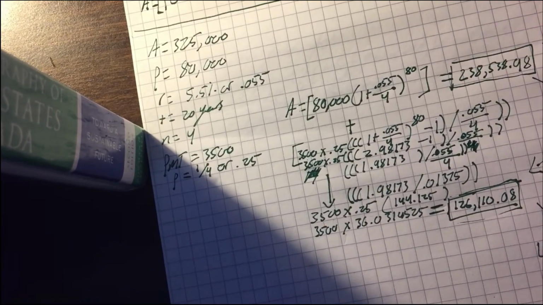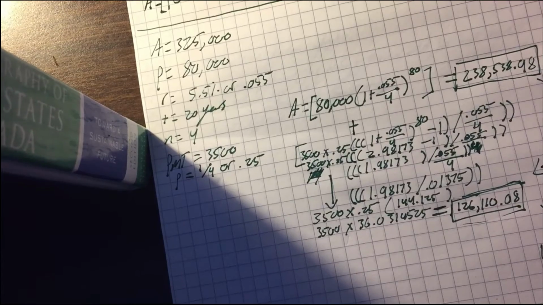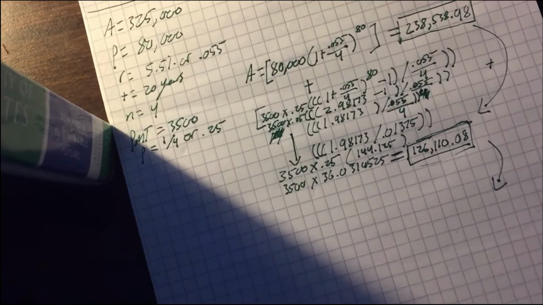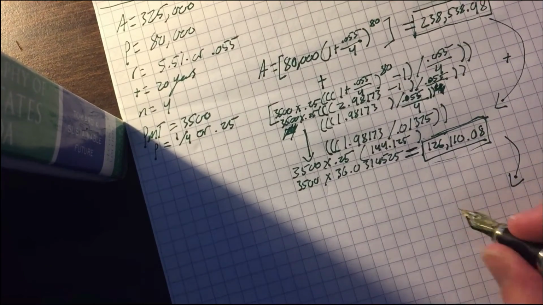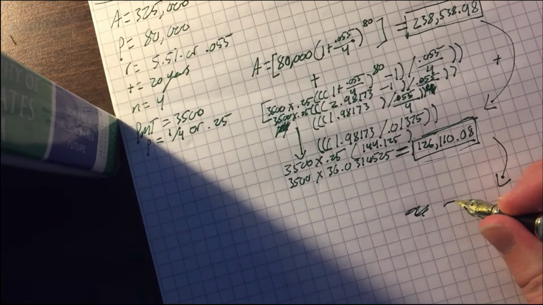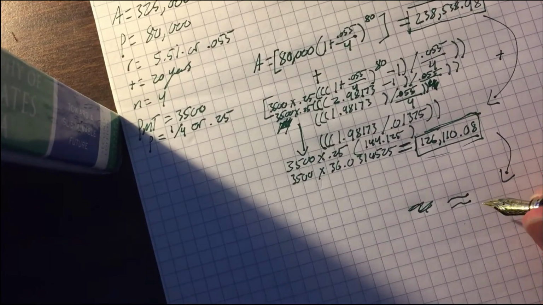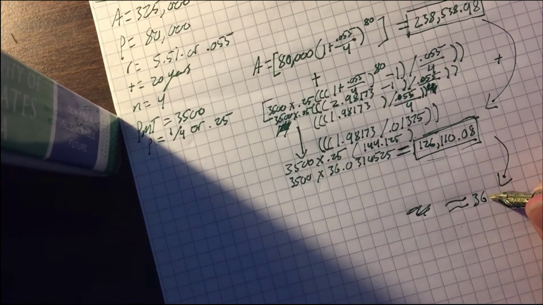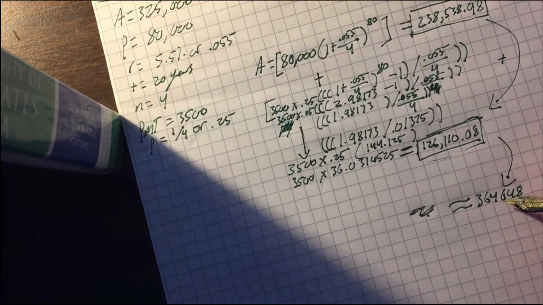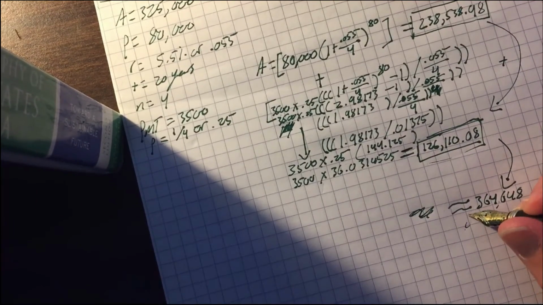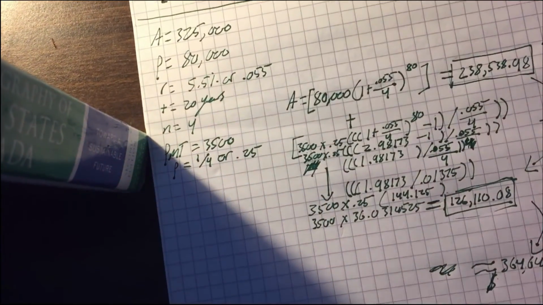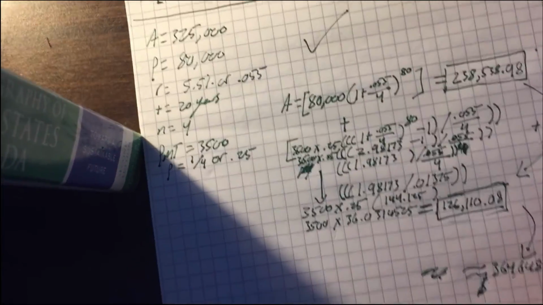538 plus 126,110. We get around. Yeah, you get about. Oops, sorry. That's supposed to be a squiggly line. This is how you write approximately. It's kind of like it's about there. So it equals approximately 364,648, and she wants that in dollars. And so if we look, yes, she will have that much money. So this one is yes, she will.